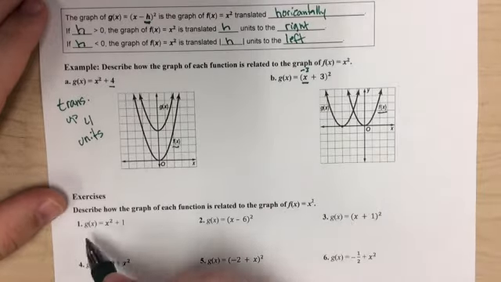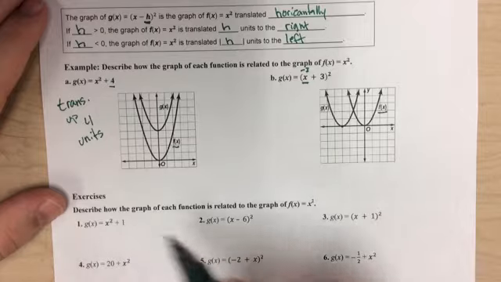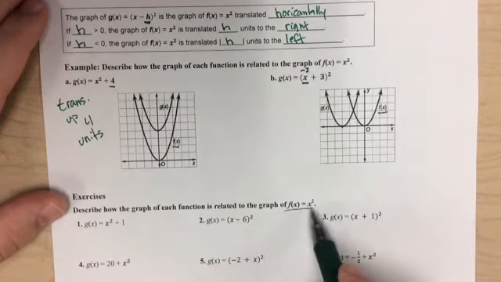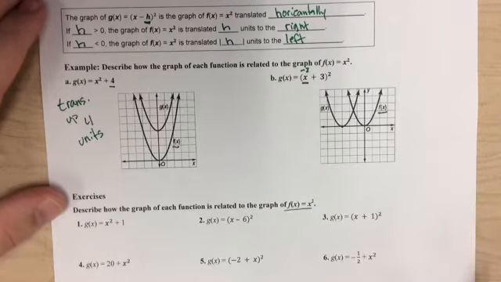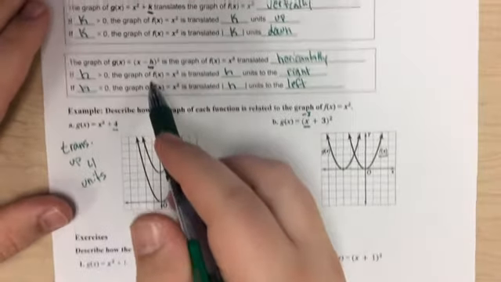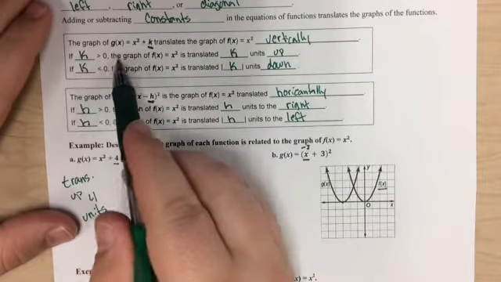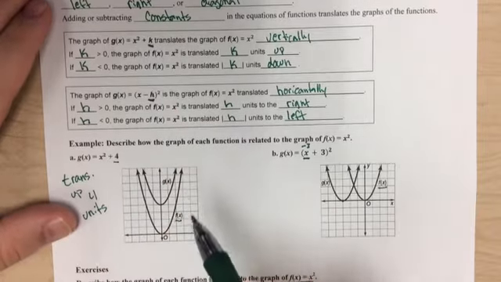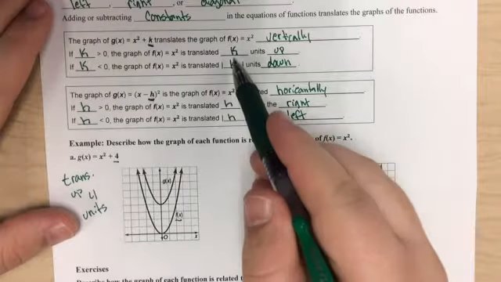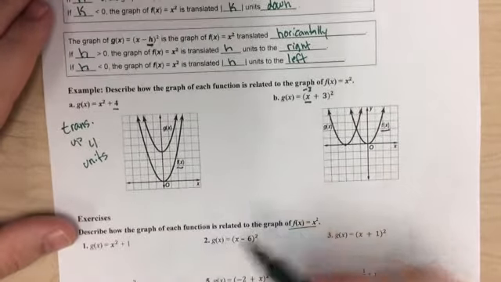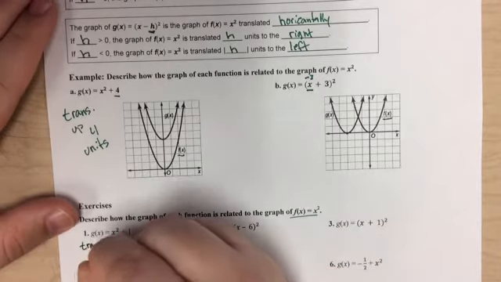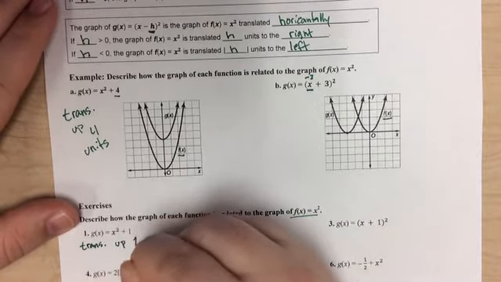So the first one, we have g of x equals x squared plus 1. And we want to determine how this function changed from the original f of x equals x squared. So if we're describing the change, we're just adding 1 at the end. So we're going to come back to the top, where we have k is greater than 0. We're adding 1. Since it's greater than 0, we're going to translate this parabola up, and we're only going to translate up 1 unit. So if we're describing what happened, we're just going to put translated up 1 unit.